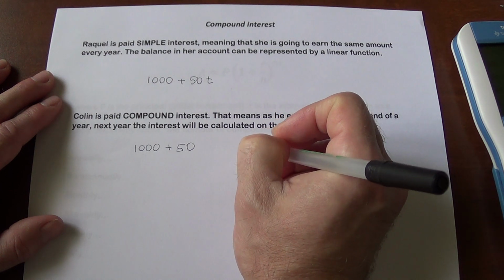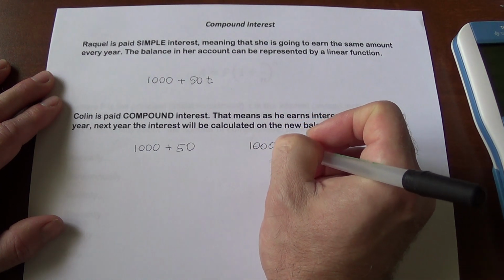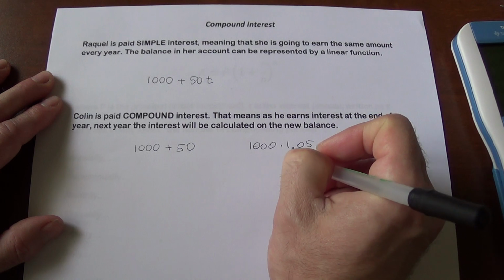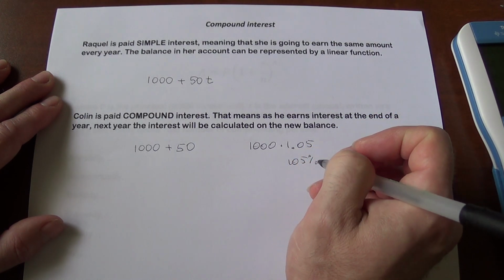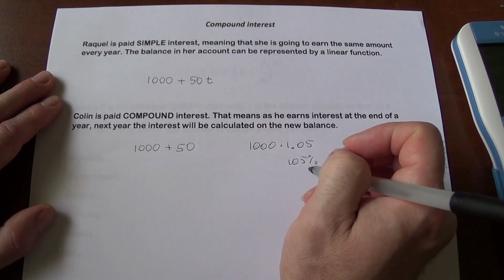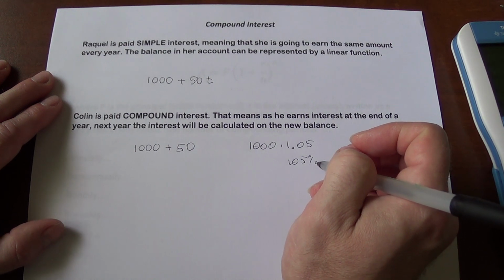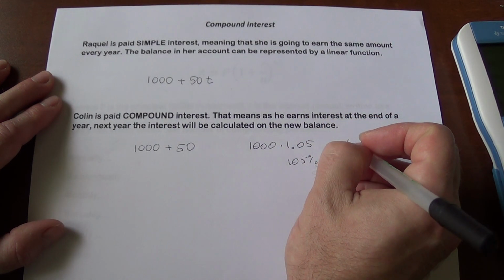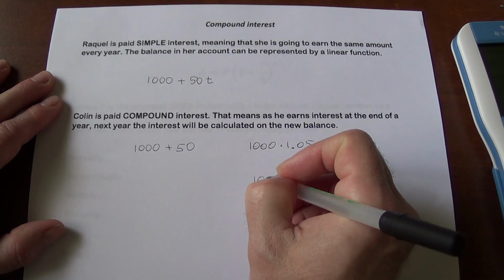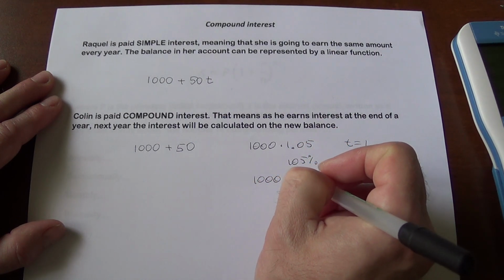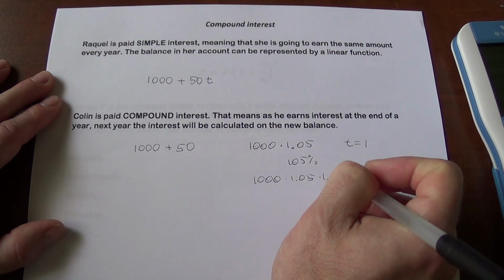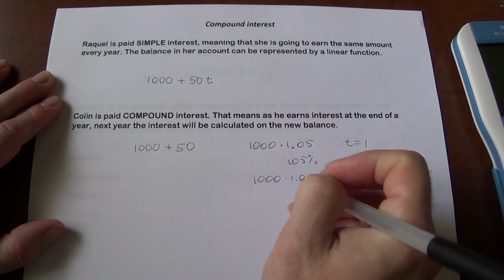So for year one, it's going to be 1,000 times 1.05. That's 105%. Why 105? 100% of the original balance plus 5% is the interest. So that's for the first year. For the second year, it's going to be 1,000 times 1.05 times 1.05, and so on and so forth.